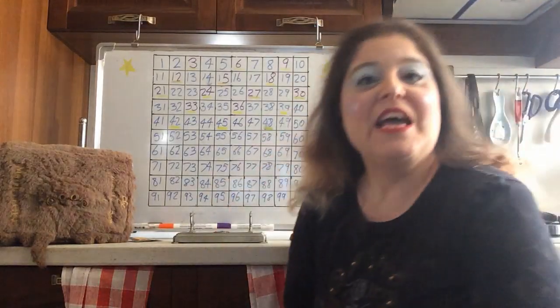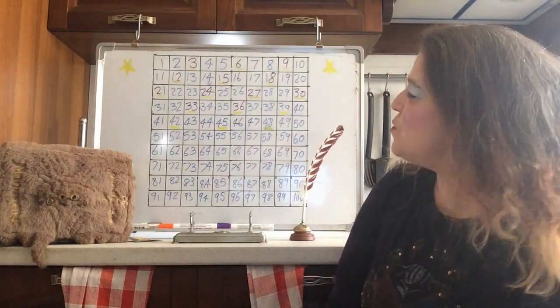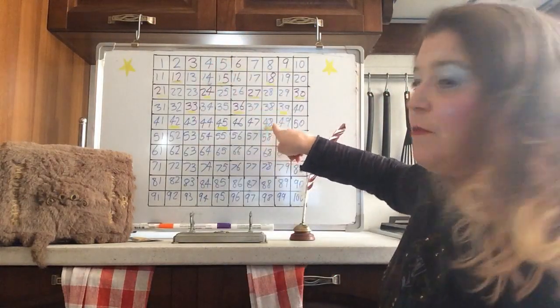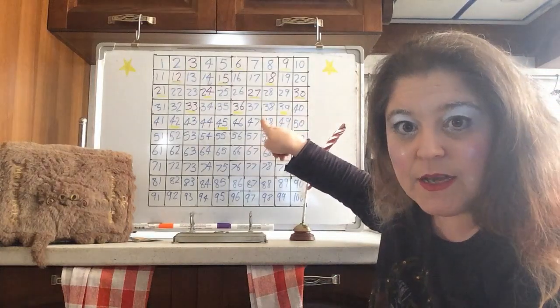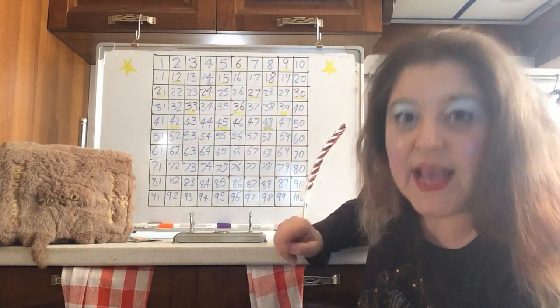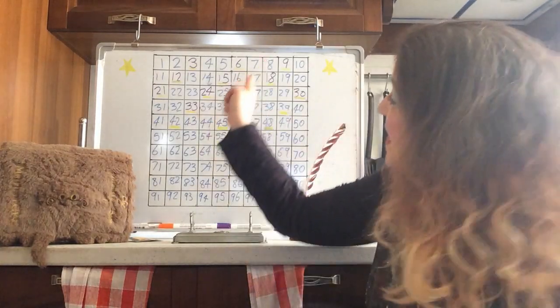So, thinking about the pattern, what would the next 3 numbers be? Okay, last number we marked was 48. Make sure you have that one marked and then mark the next 3 numbers in the multiples of 3, keeping in mind that pattern that we have just spotted.